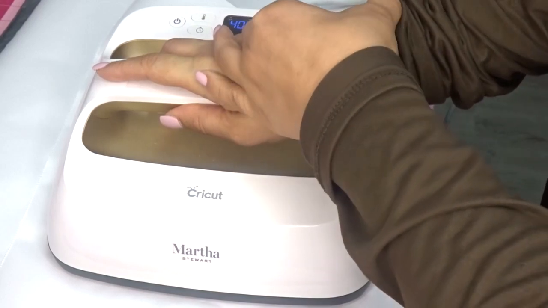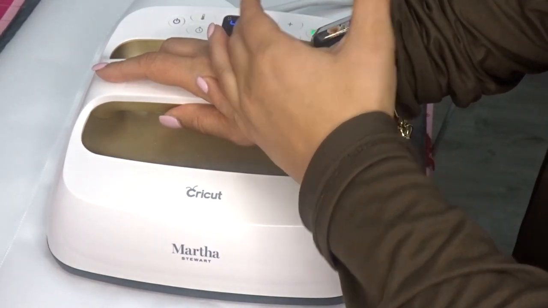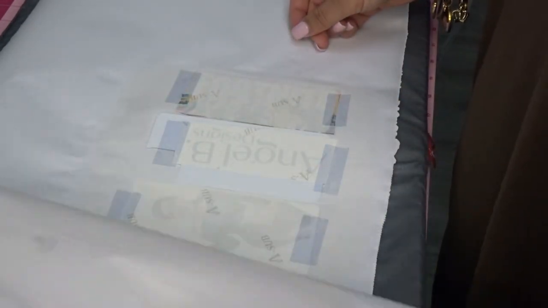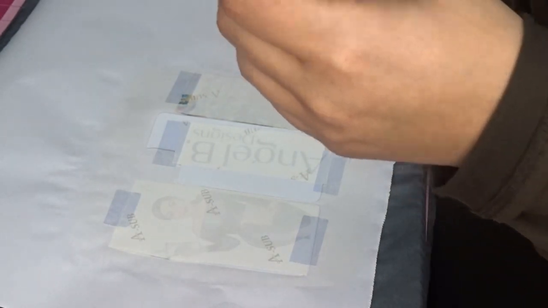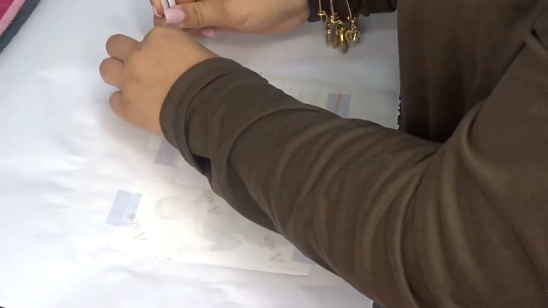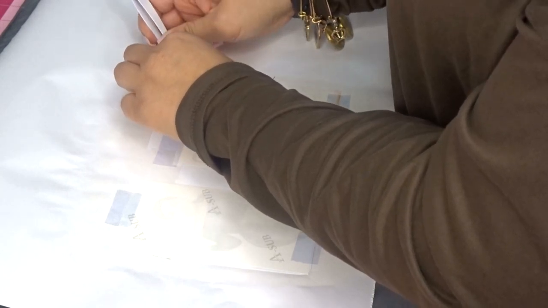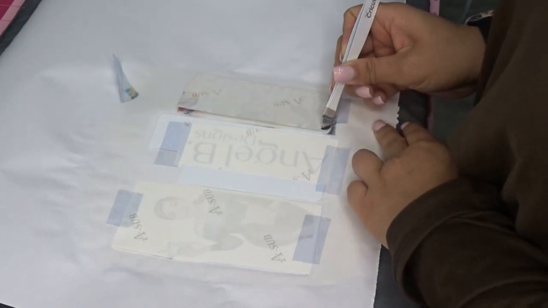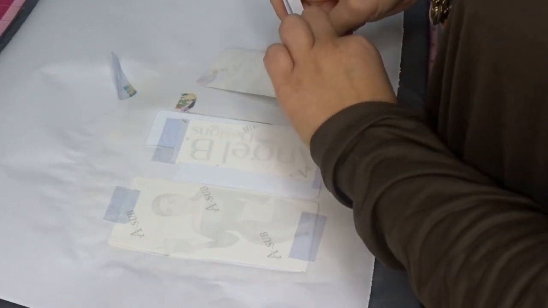Couple more seconds here. There we go. And then we're just going to remove our butcher paper. And then remove the tape. Oh, it's hot.